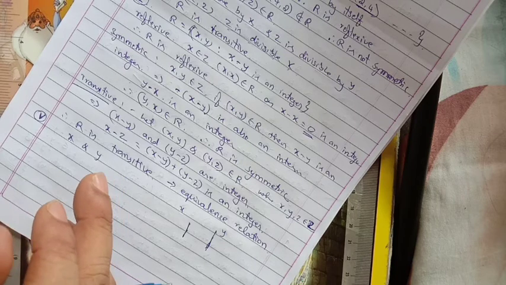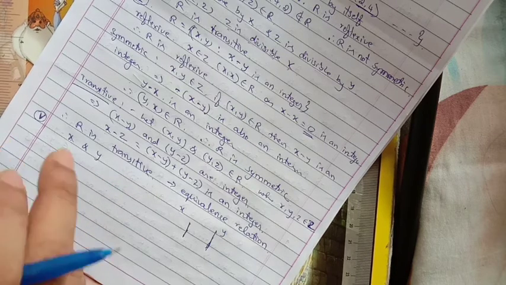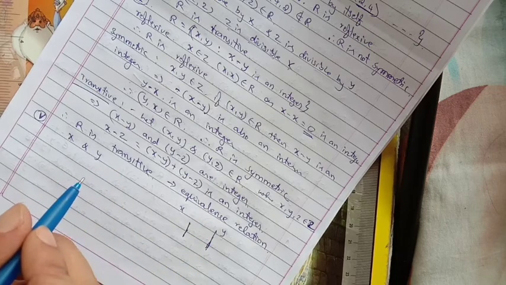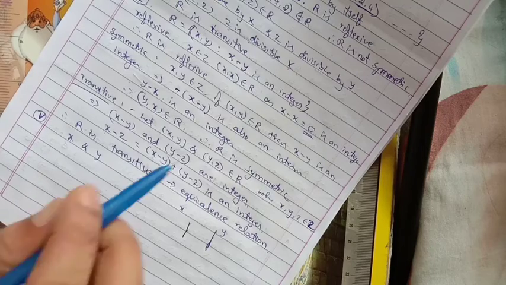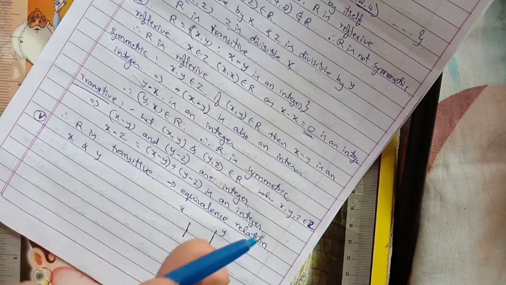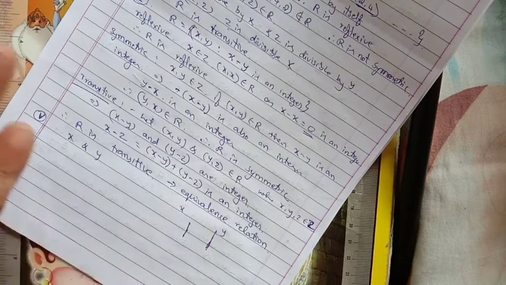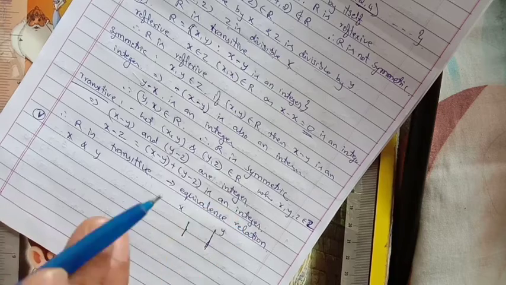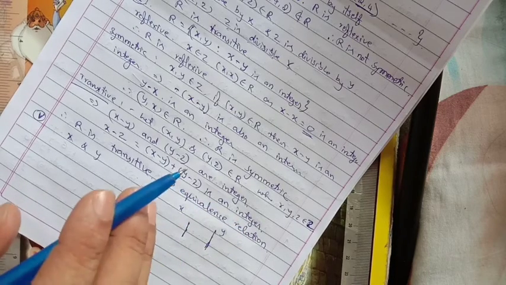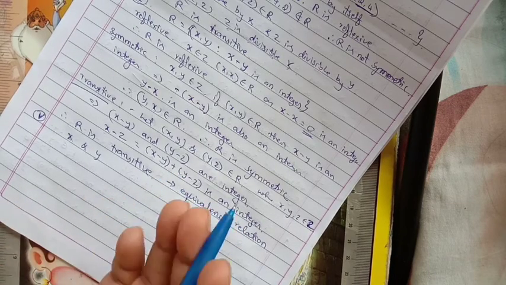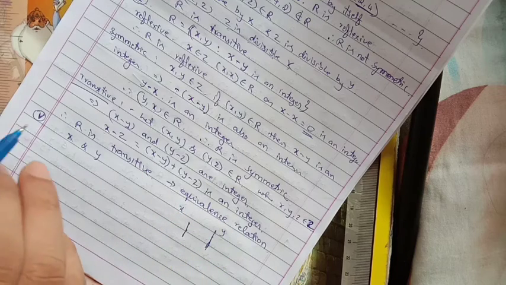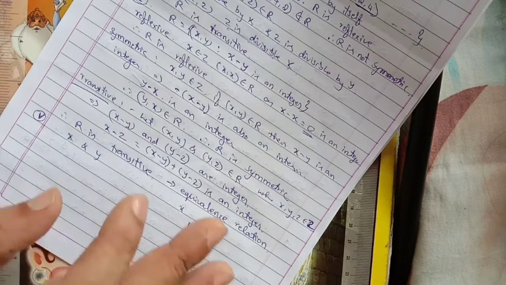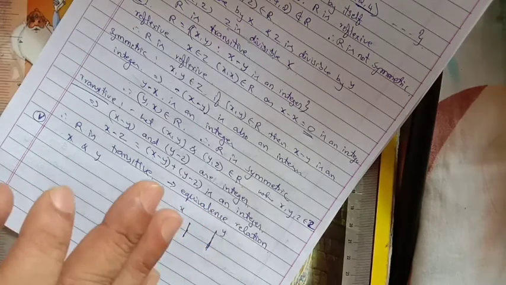Next, x is the wife of y. Now x comma x, does it belong to R? X is wife of x, is it possible? No, x is wife of y. It's not possible, therefore it is not reflexive. Next, x comma y belongs to R means x is wife of y, but y is not a wife of x. Only x is a wife of y, but y is not a wife of x. So it is not symmetric.